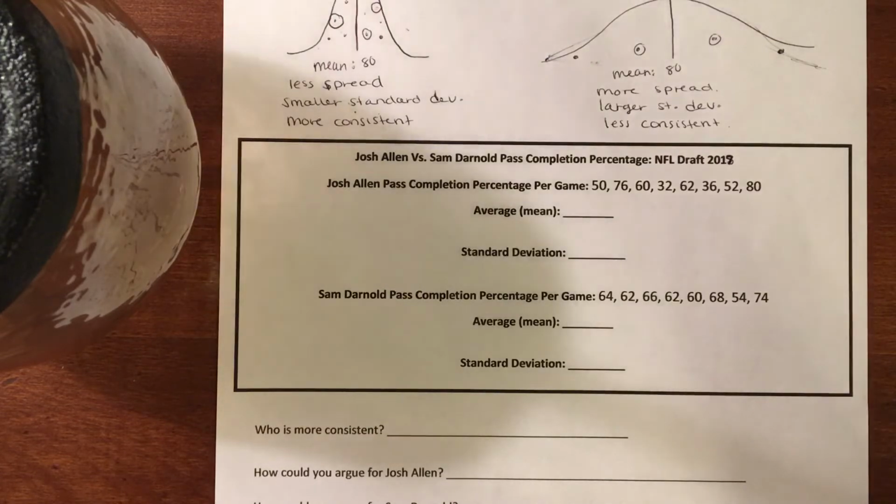But there was a big debate going on, and it actually happened right when we were teaching this unit in math, about which quarterback the Bills should pick. Should they pick Josh Allen, or should they pick Sam Darnold? And I think there was another quarterback like Josh Rosen or something like that, who was also in the mix. So who should they pick? Who is the better quarterback? And one of the biggest things they were looking at is who is the most consistent. Okay, you want a consistent quarterback when you pick one.